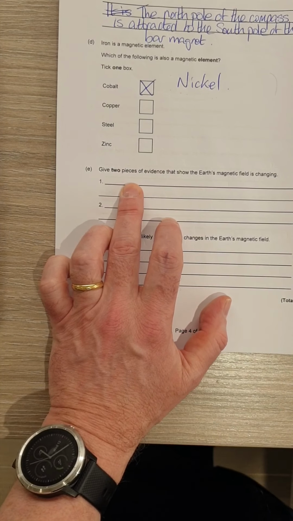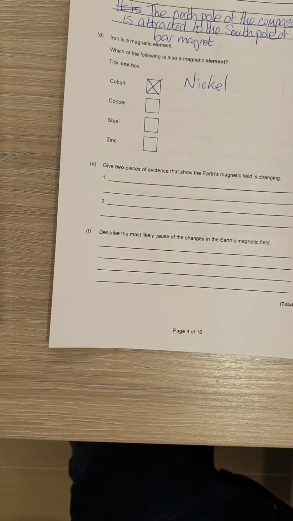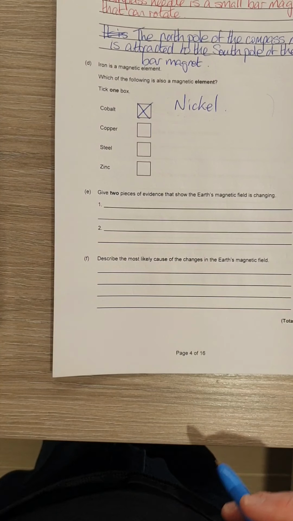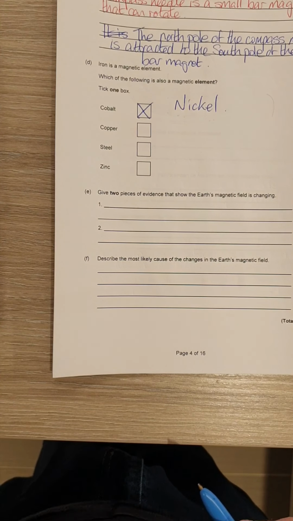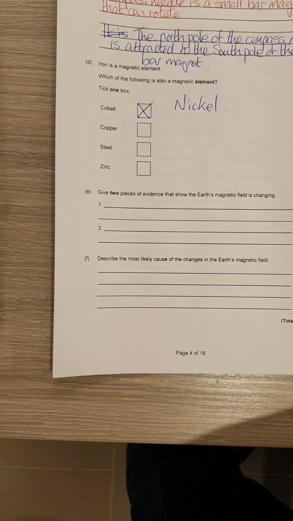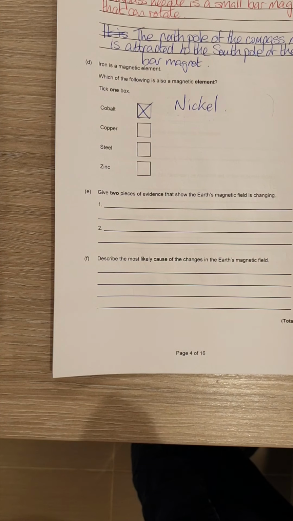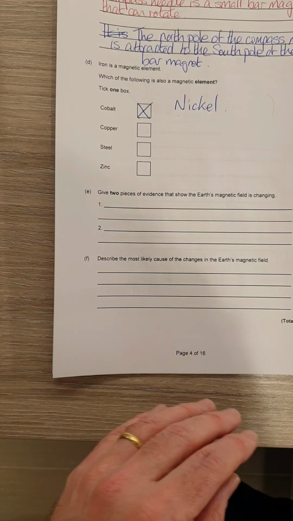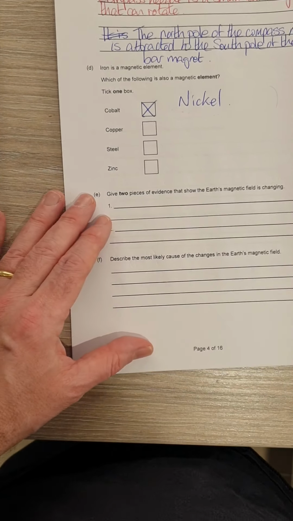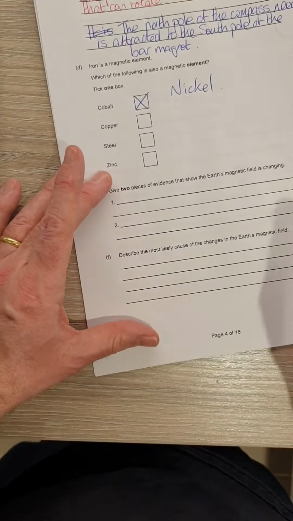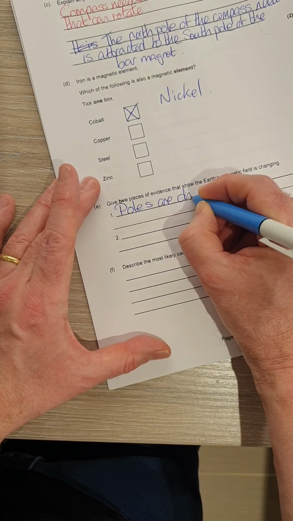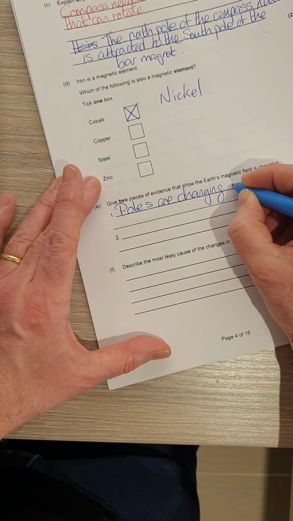Give two pieces of evidence that show the magnetic field of the Earth is changing, right? So there are two things about the magnetic field. We've got its strength and its direction. So we need to see which of these could be changing. Well, we can say that the poles are changing position.